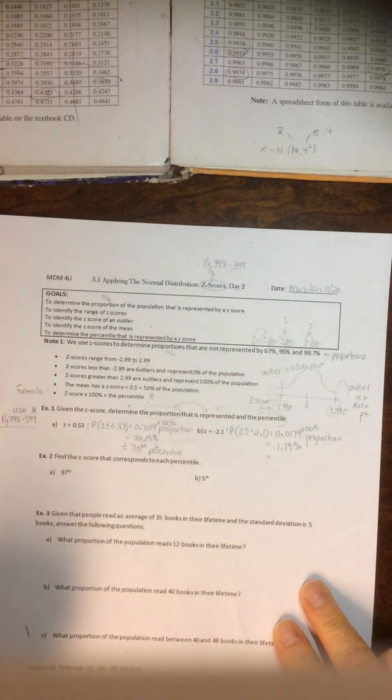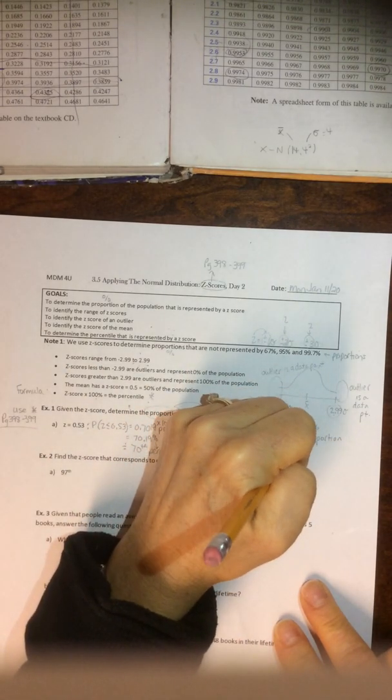We want to multiply it by 100%. Okay, so that's the percent. And then we change the percent to a rounded number, round it to the nearest whole number. So that's the second percentile.